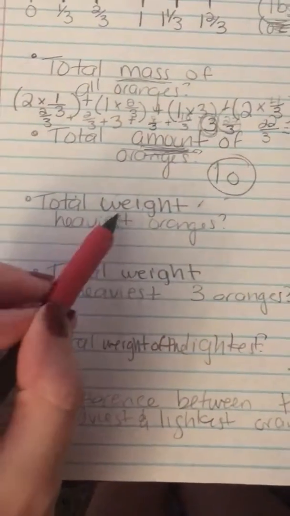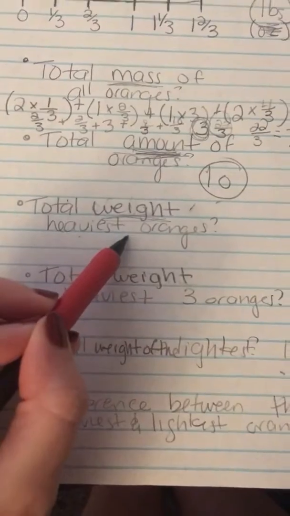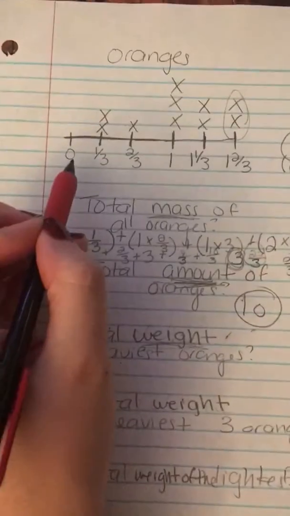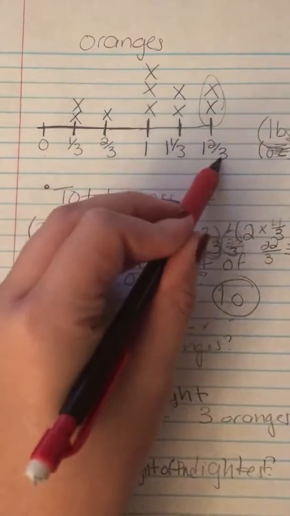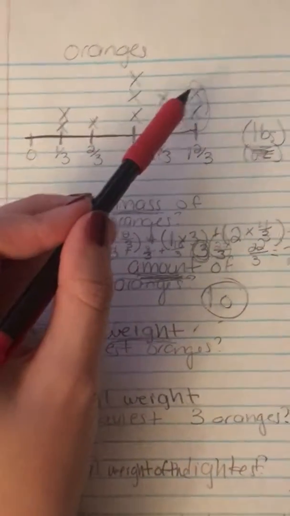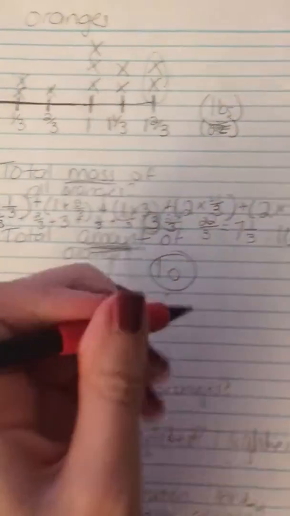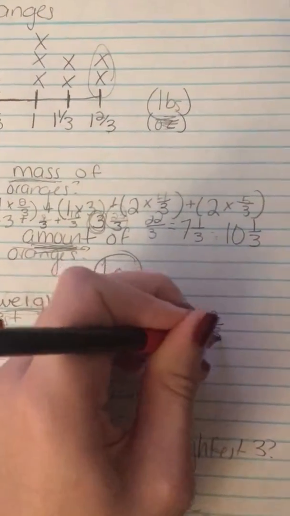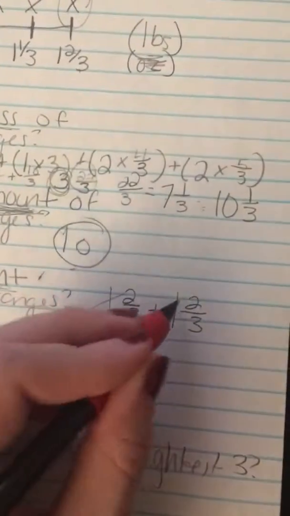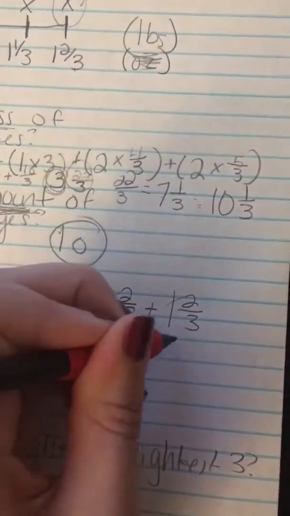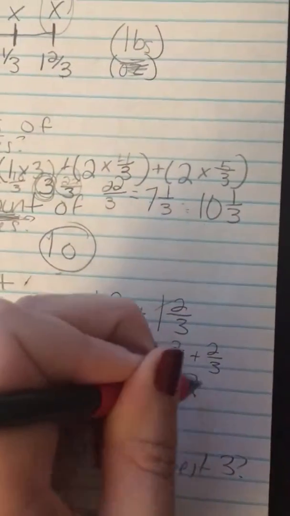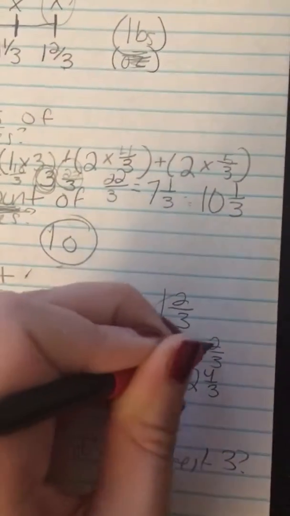Okay, total weight of the heaviest oranges. So that's these two. Remember, line plots typically go from least to greatest. So the total weight of my heaviest two is 1 2/3 plus 1 2/3. Add your wholes to the side, which is 2 4/3, because 2 plus 2 is 4.